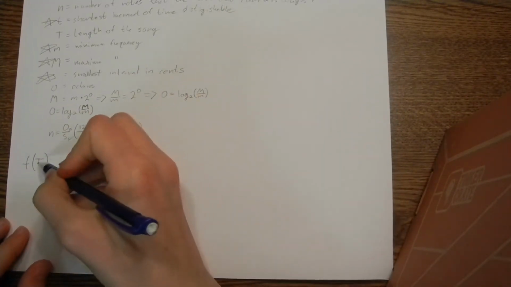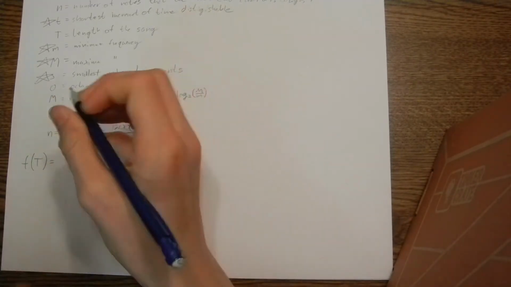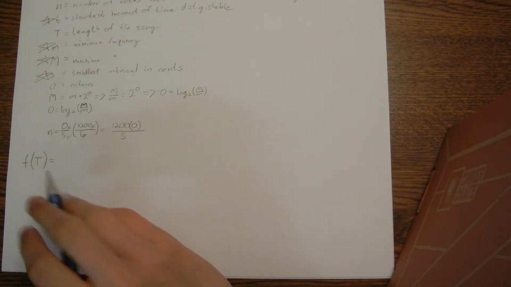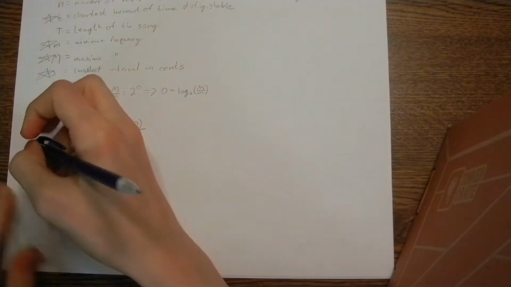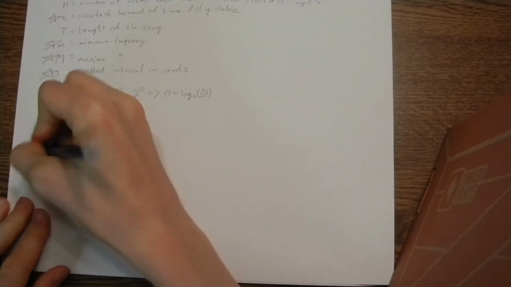Okay, so given the length of the song, how many combinations of song are there? So I decided that I need to erase this.